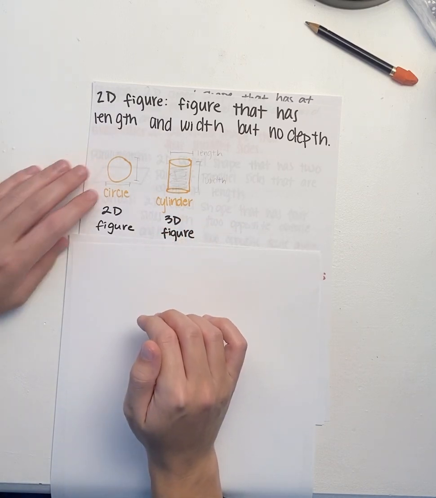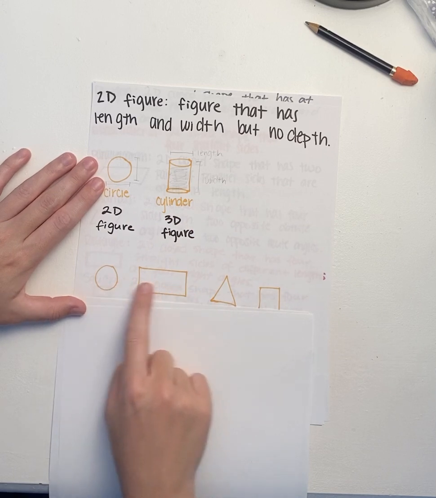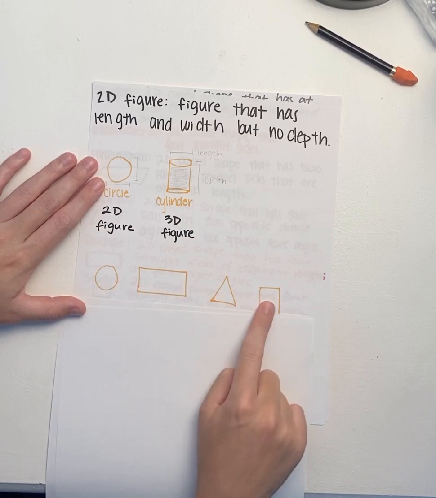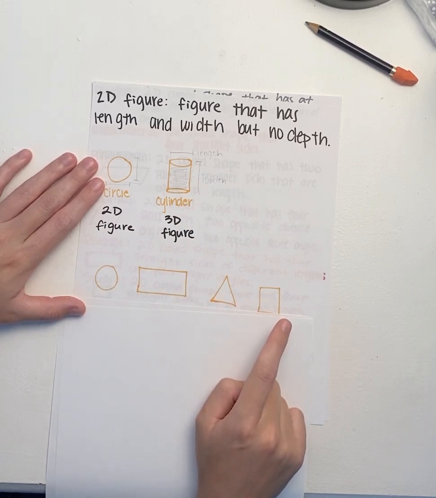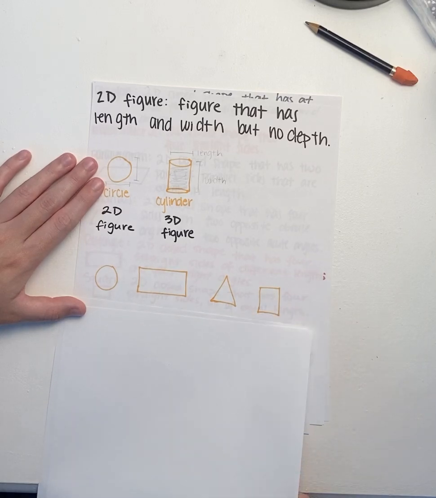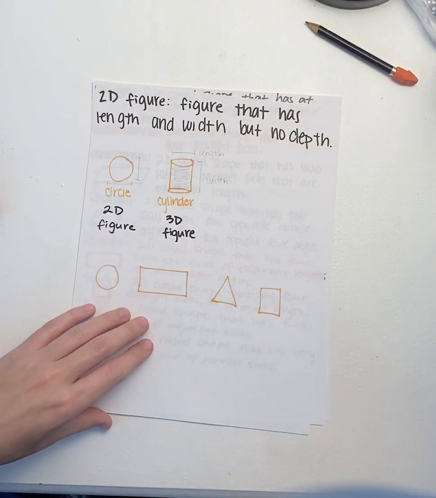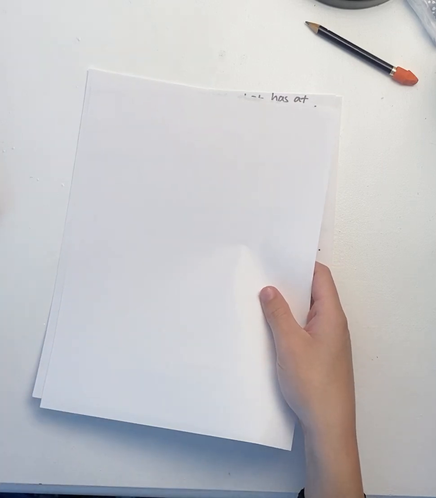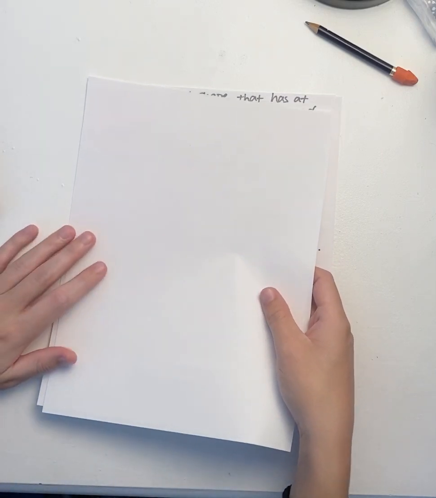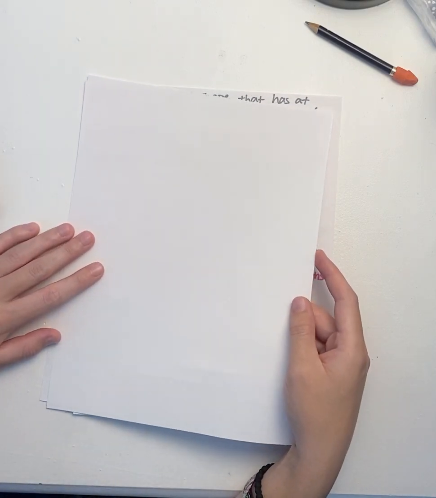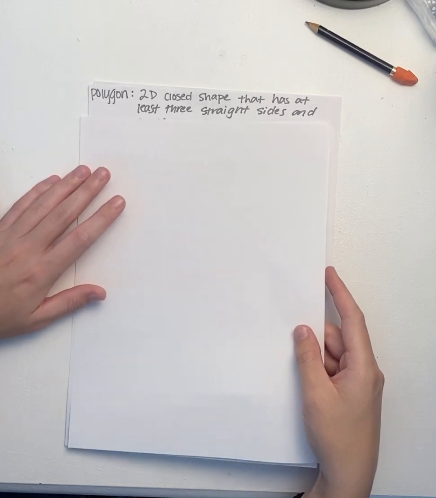Some basic two-dimensional shapes include circles, rectangles, triangles, and squares. These are not all of them, but just a few to begin our understanding of two-dimensional objects. By the end of this video, we are going to create a hierarchy of two-dimensional shapes. Before we can do that, we need to know key characteristics that make this figure what it is.